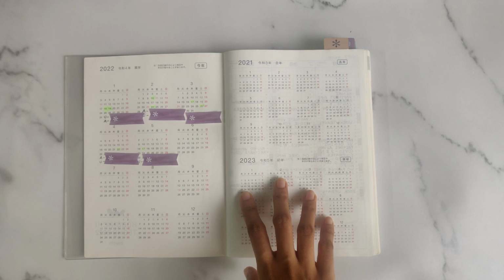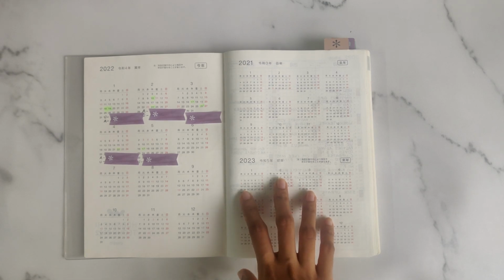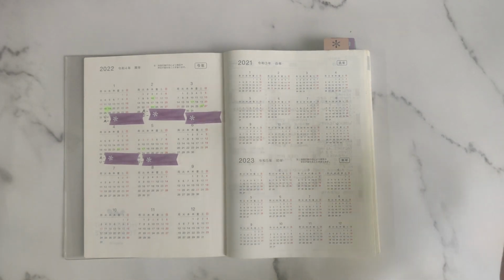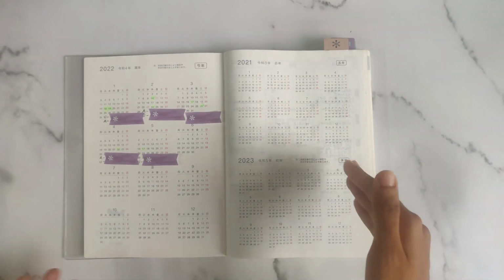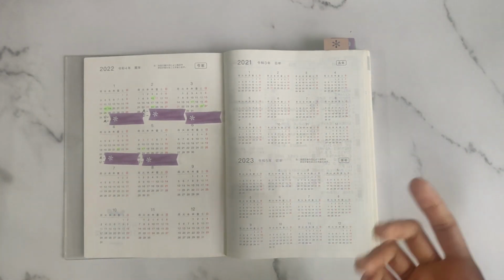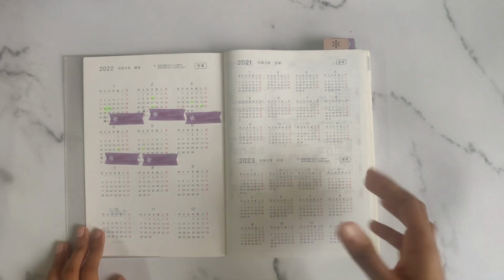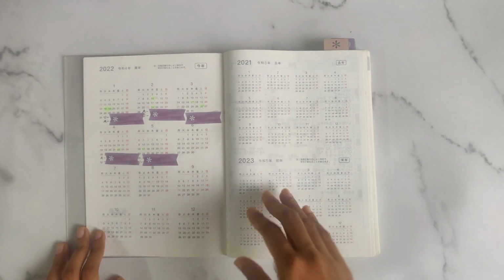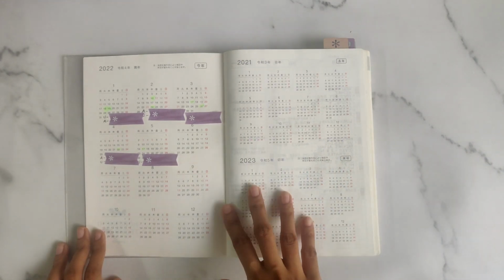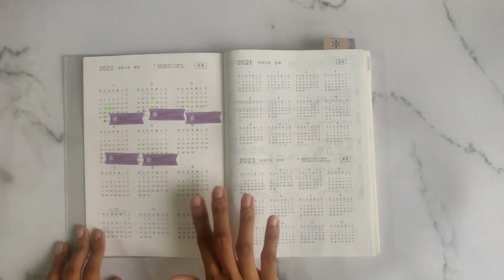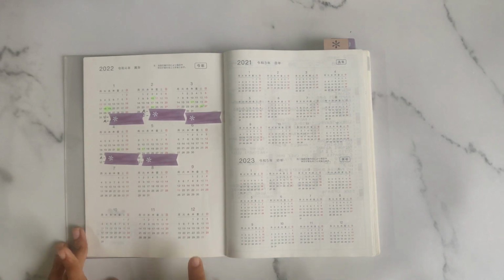I think if you find it difficult to use all the spreads, there are of course other planner options you can consider. Or maybe there are spreads like this one which you can just skip. You do not have to use it. For example, I am kind of struggling with my work planner because the weekly spreads are not really useful for me in my work planner, but that's a story for another time. So let's begin with this.